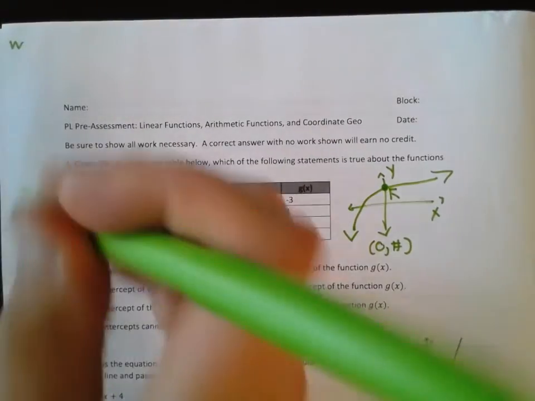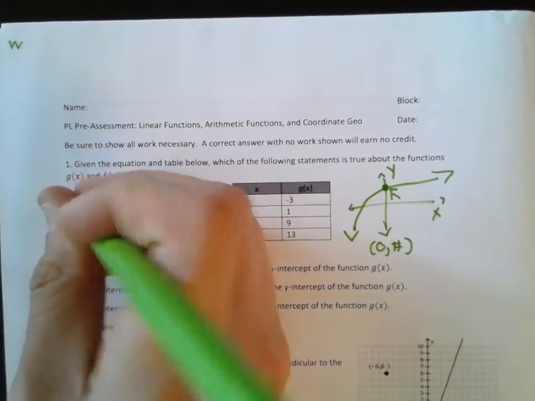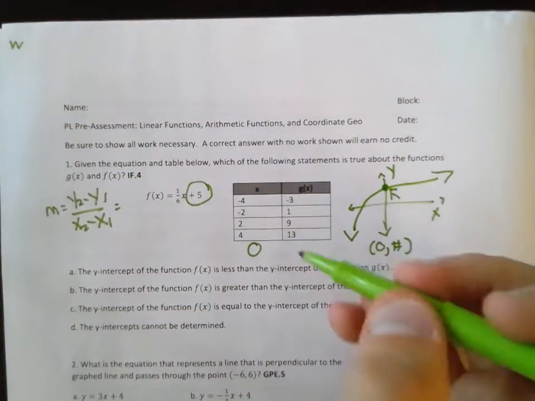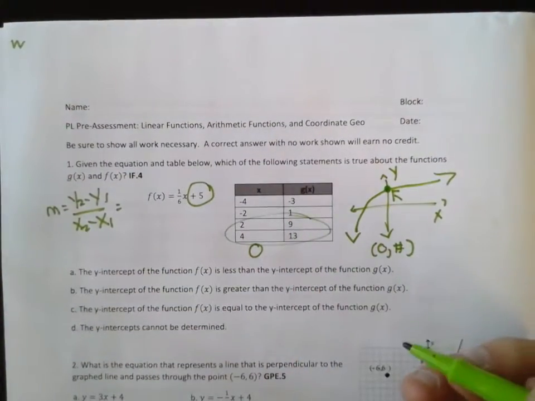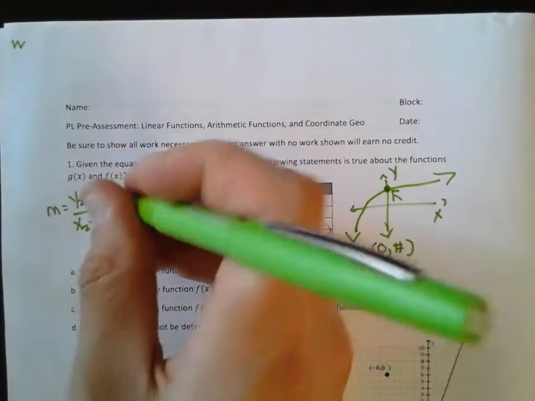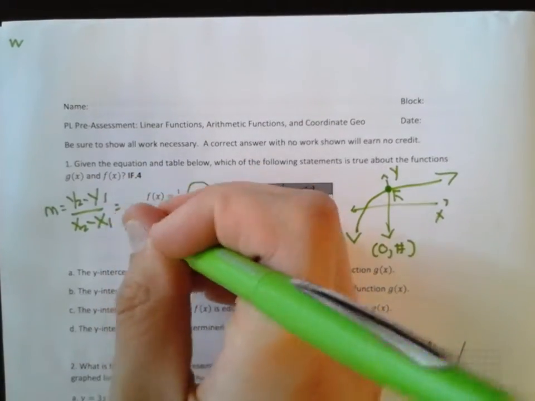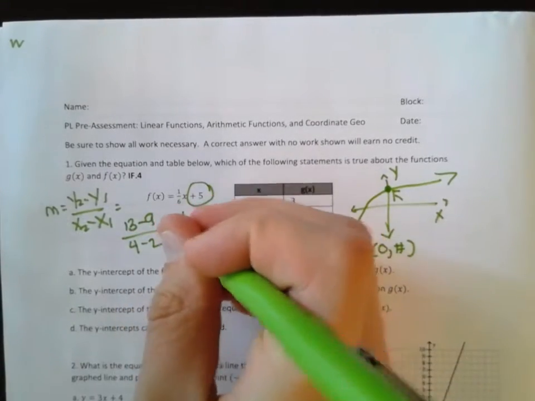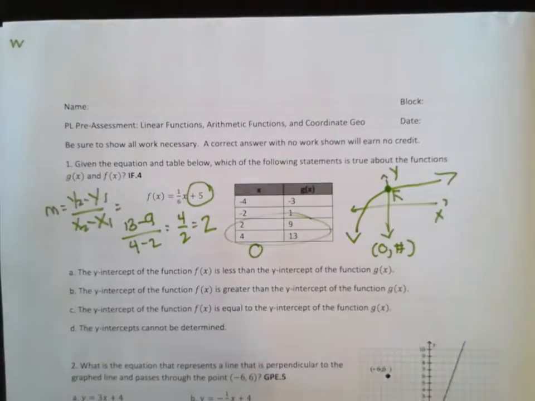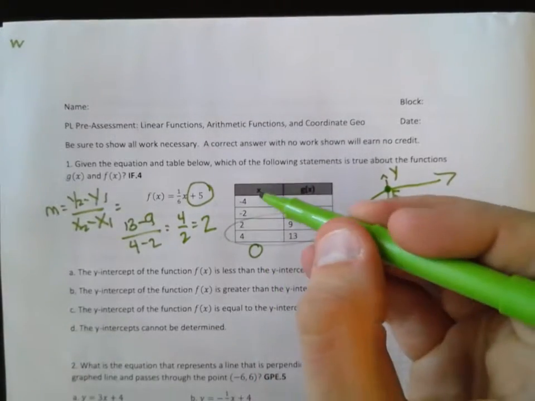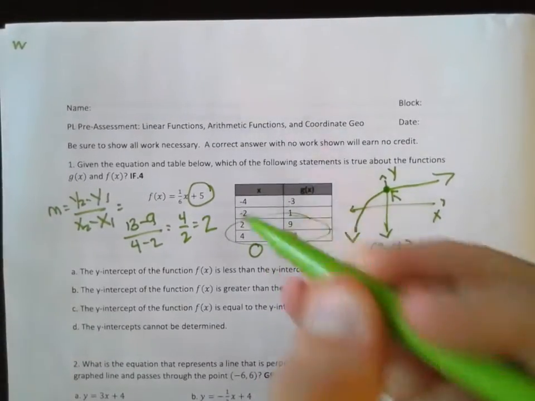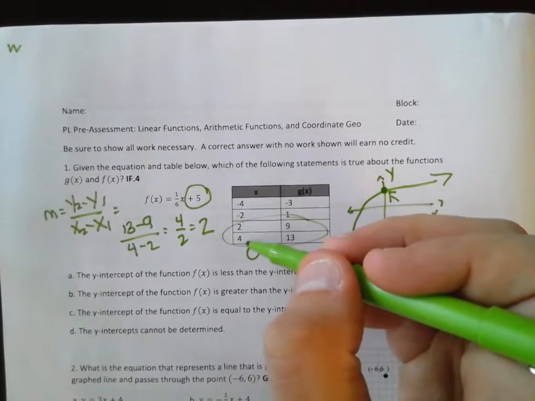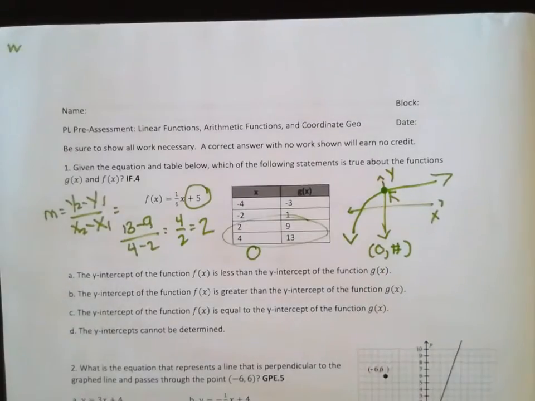Remember, slope is y2 minus y1 over x2 minus x1. I'm going to pick these coordinates right here. So I'm going to pick 13 minus 9 and 4 minus 2, which gives me 4 over 2, which is 2. So my slope is 2. For every time x increases by 1, y increases by 2. If x increases by 2, y increases by 4. If x increases by 3, y increases by 6. That's the pattern that follows.